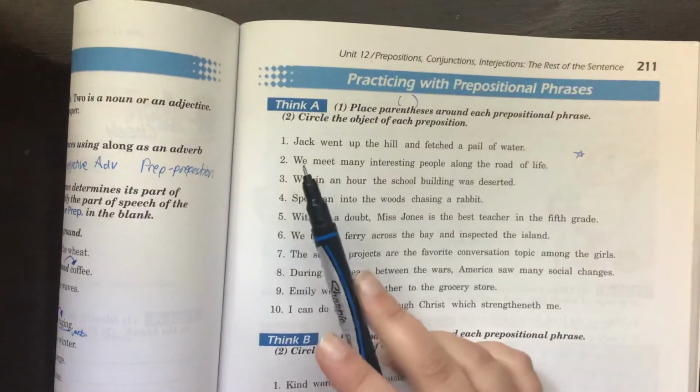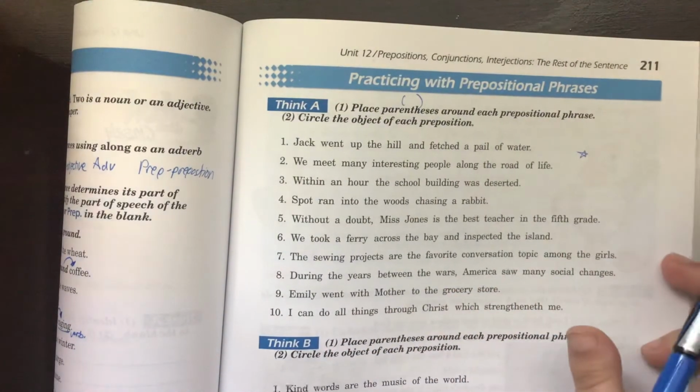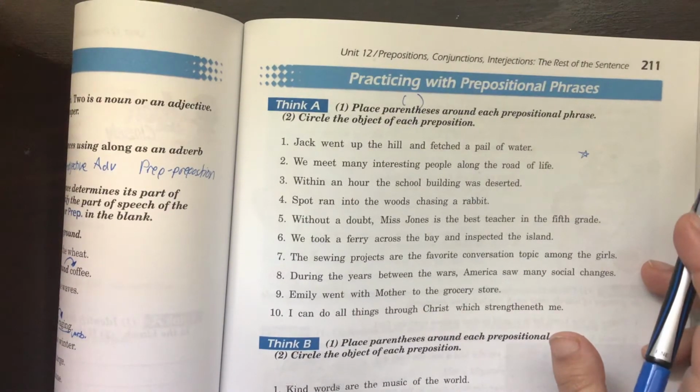So here we go. Jack went up the hill and fetched a pail of water. What is the prepositional word there?